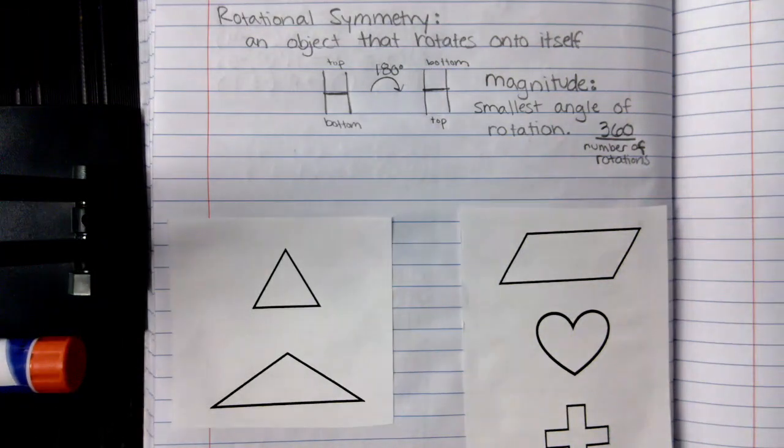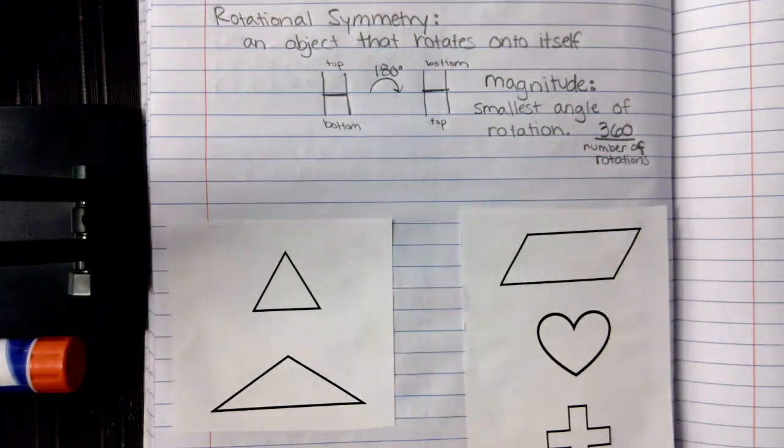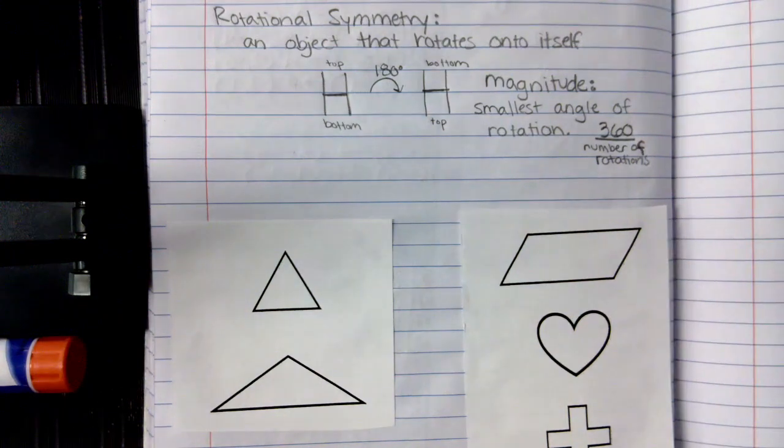Alright, we're going to get started in about 15 more seconds. This is the part where I'm going to be using those colored pencils. If you'd like to use colored pencils, or you might want to use a highlighter, you can use those.